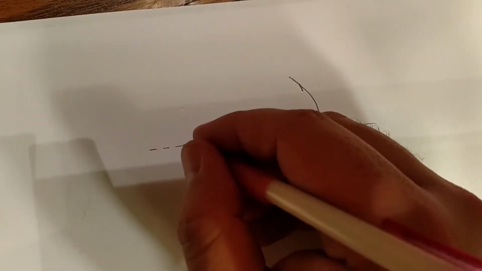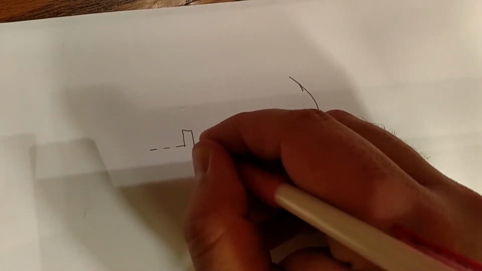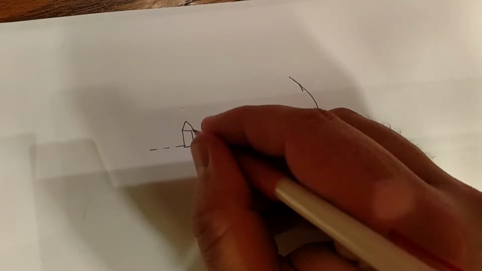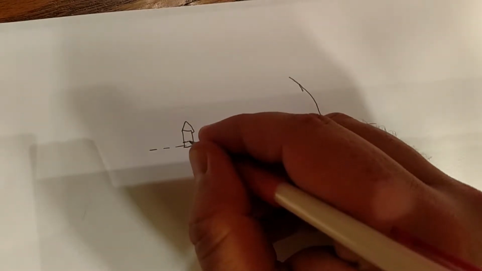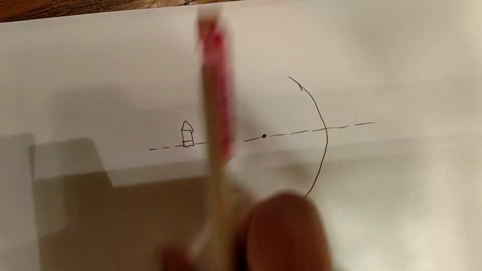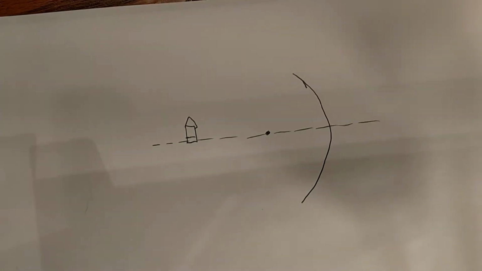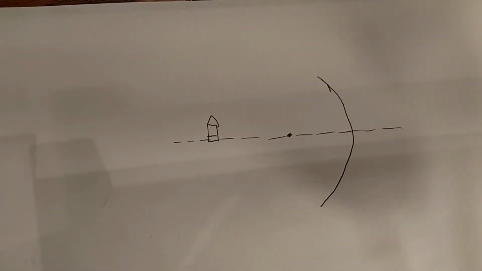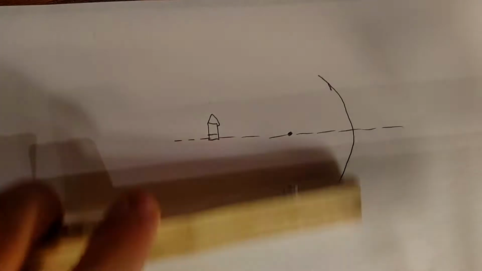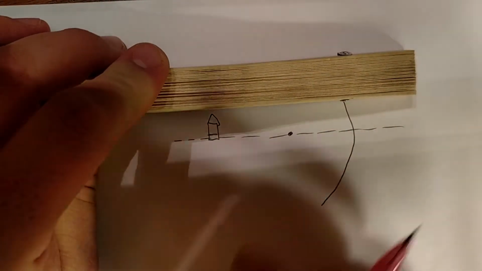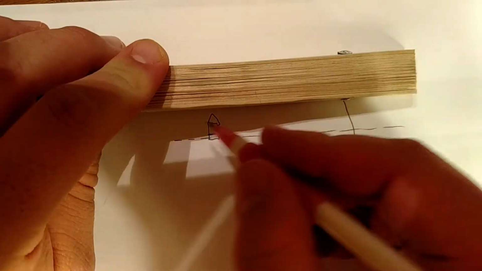Now we put our focal point at some point. We put our object at another point. It's going to be a pencil, very well drawn, might I add. Then, to do this drawing, we need to start drawing our various lines. We'll start with line number 1, which goes parallel to the baseline.